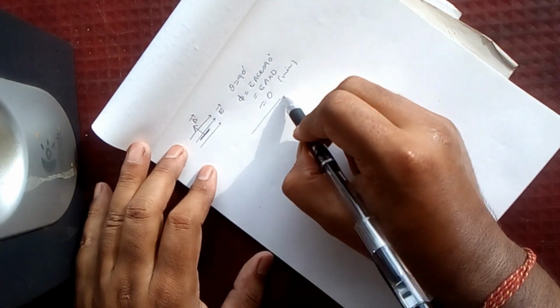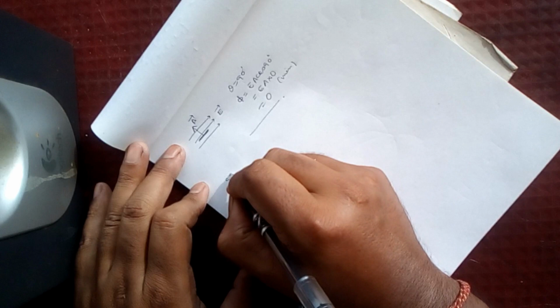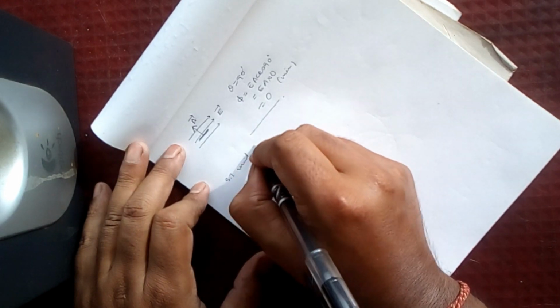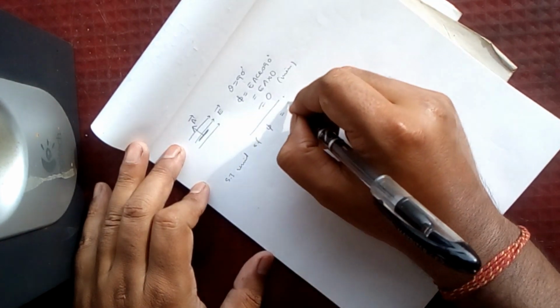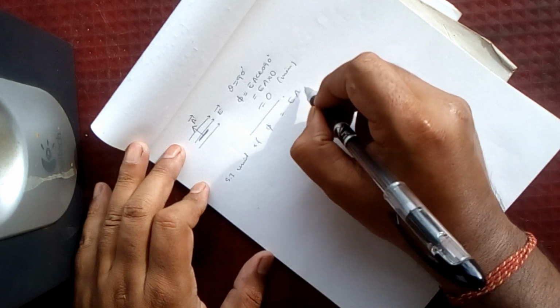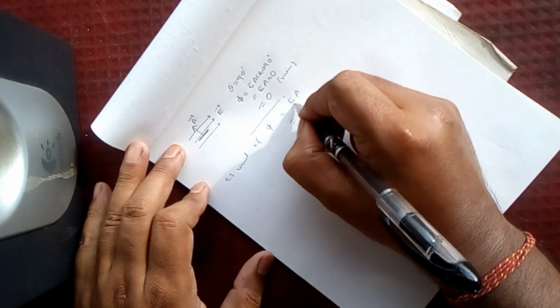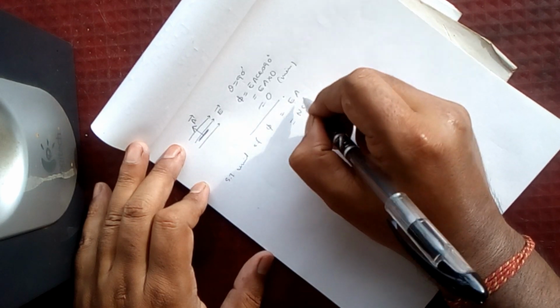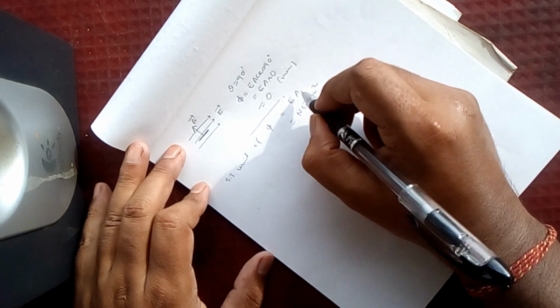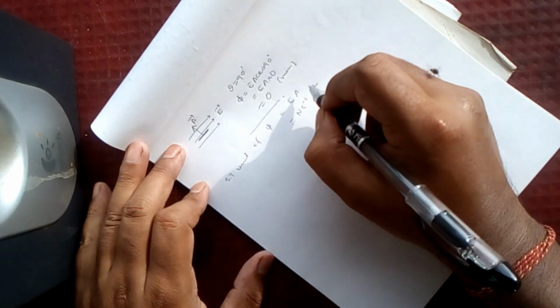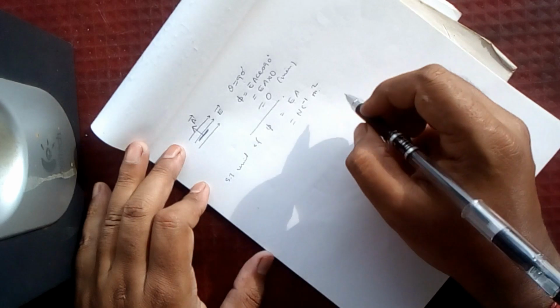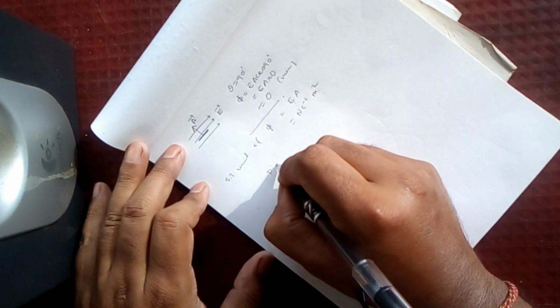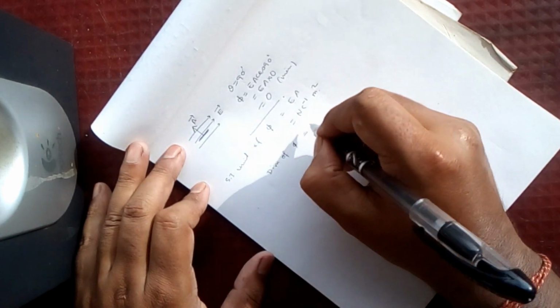Okay, and then the SI unit of phi. So phi is defined like this: EA. Electric field has a unit Newton per Coulomb. Area has a unit of meter square. So this will be the SI unit of phi. And then the dimension of phi.